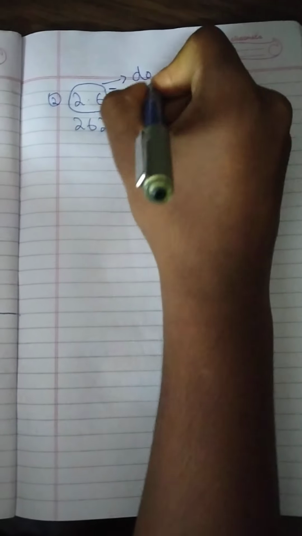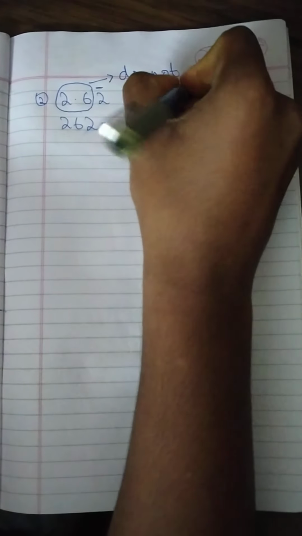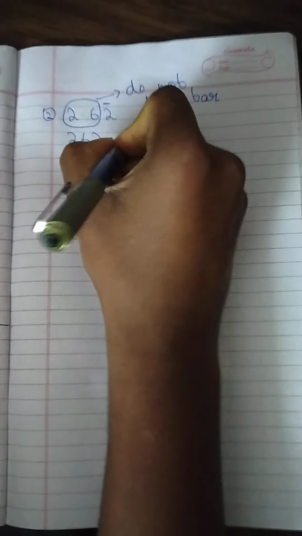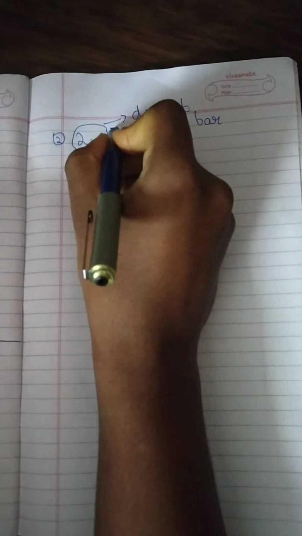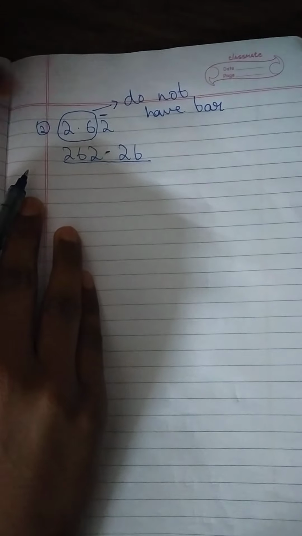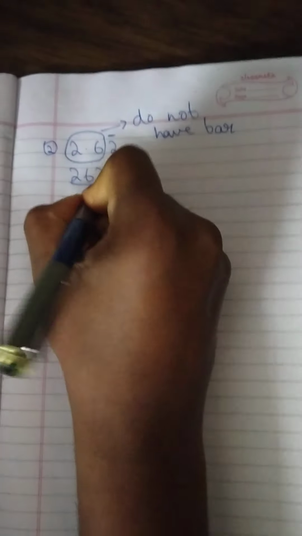Here what digits do not have a bar? 2 and 6. These 2 digits do not have a bar. Okay, so minus 26, divided by the number of 9s according to how many times the bar appears. There is only 1 bar digit, so you should write 1 9.